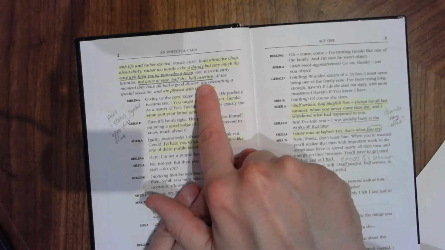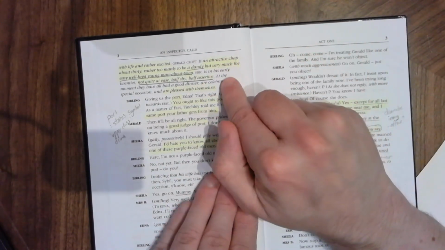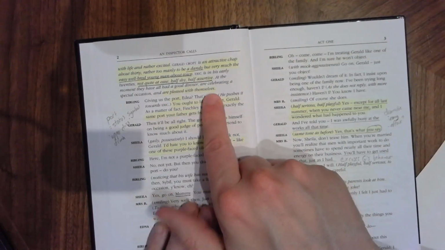And half shy, half assertive, these are all great quotations. Just because they're in the stage directions, please feel free to use them and explore them. They are as much part of the play as the words here. And they're all pleased with themselves as well.